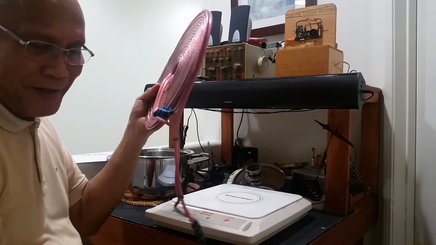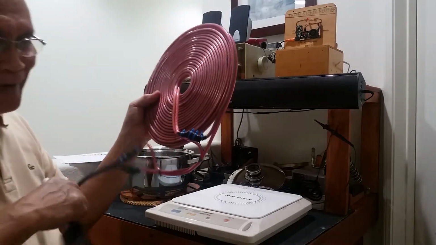So the one inside this induction stove is something like this. There should be something like this. So the number one requirement, there should be a coil.